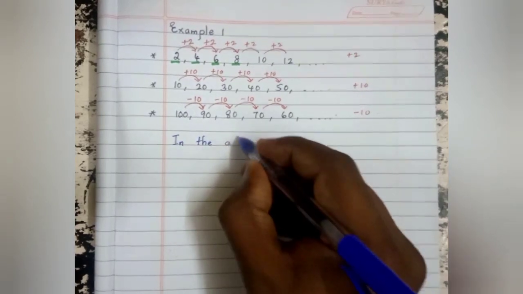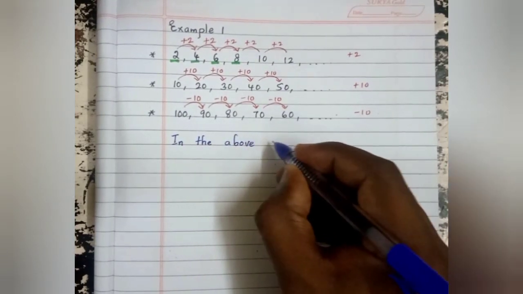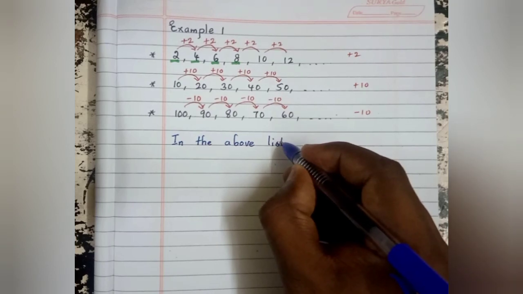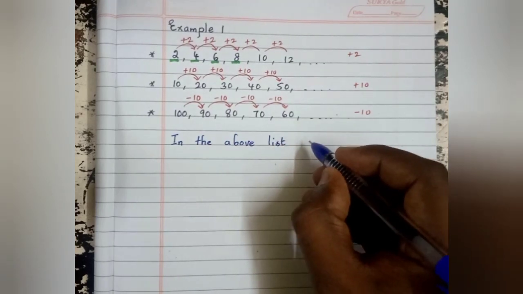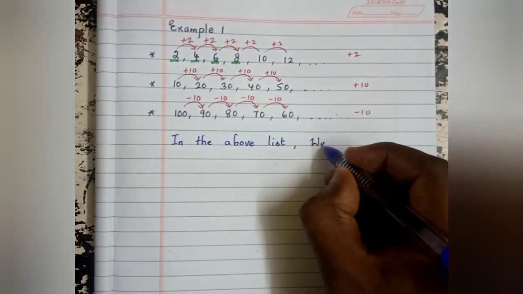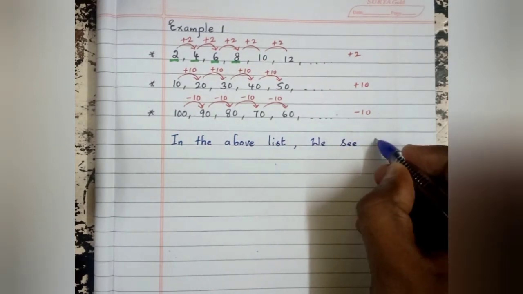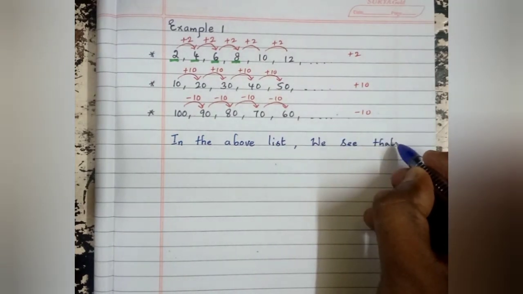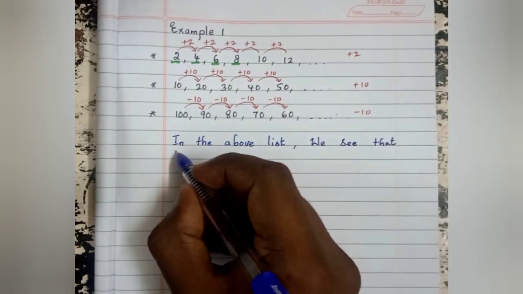So, in the above list of numbers, I can say that the succeeding number or term is obtained by adding a fixed number to the preceding number.